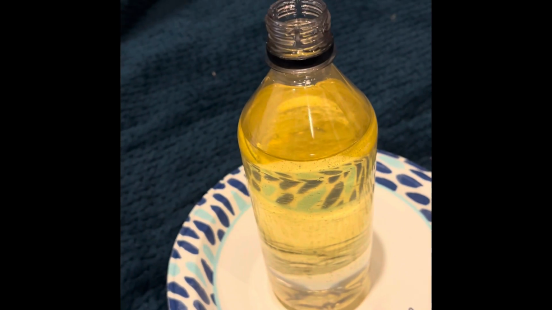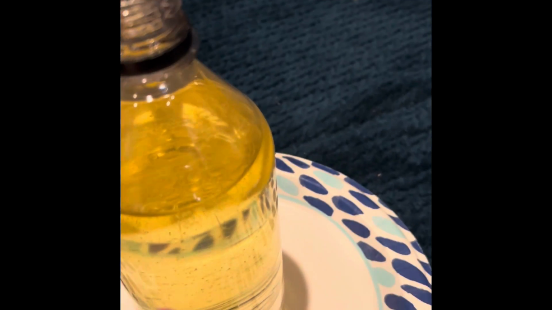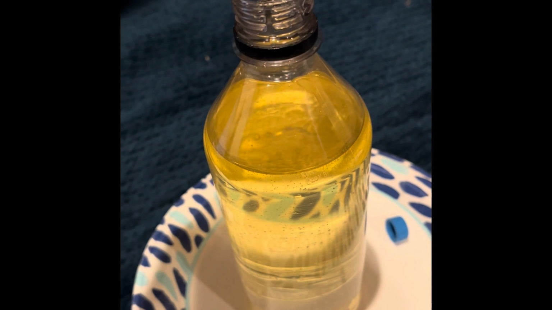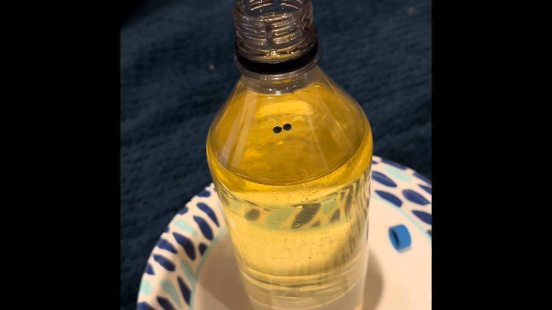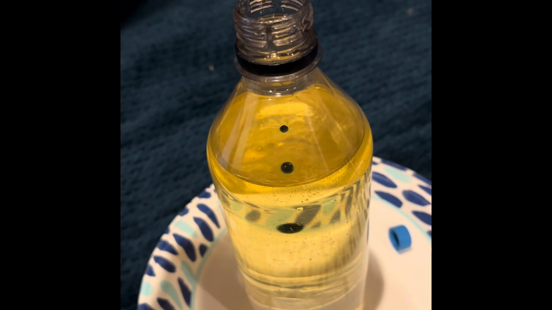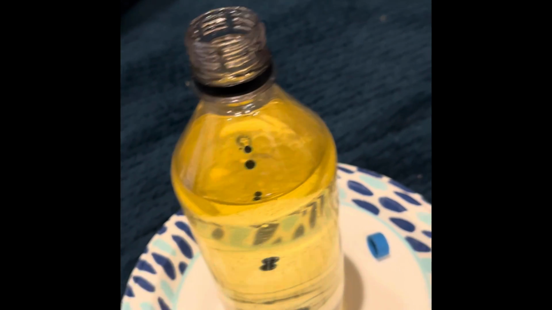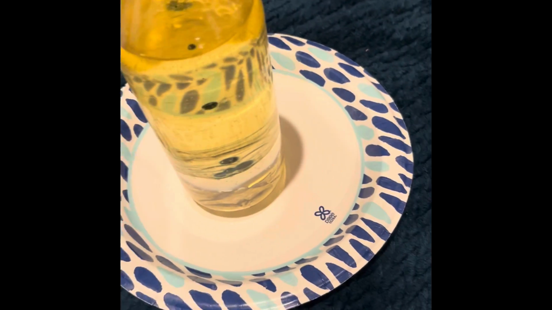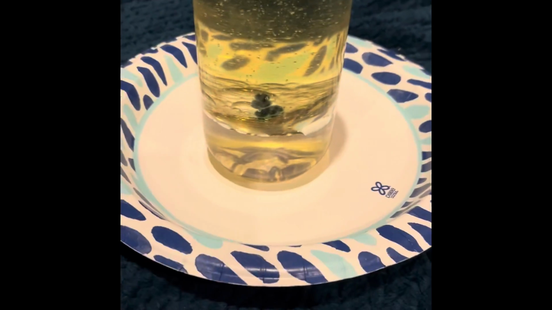And then I'm going to add 8 drops of this food coloring. 1, 2, 3, 4, 5, 6, 7, 8. Okay. See it in there.